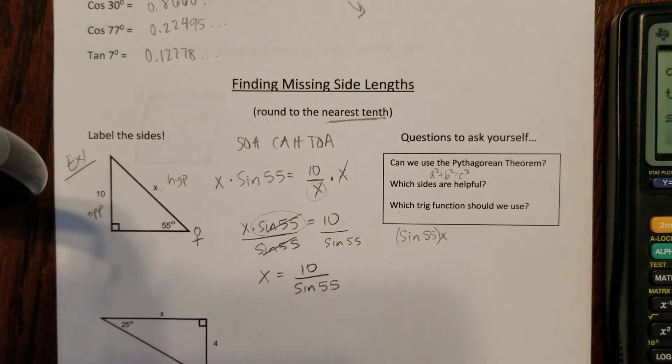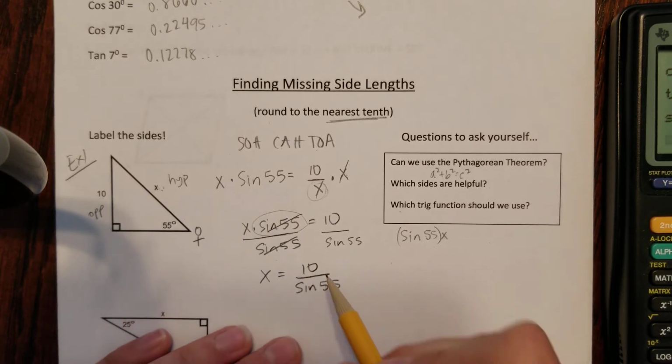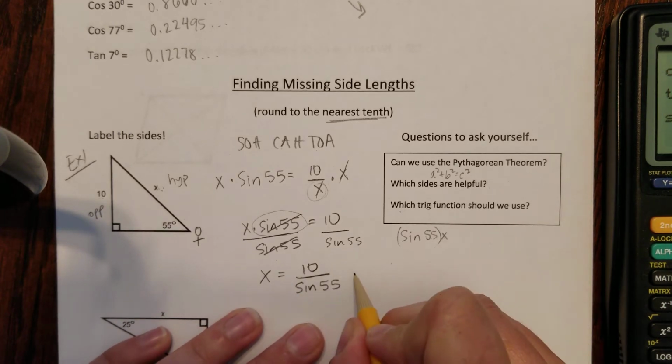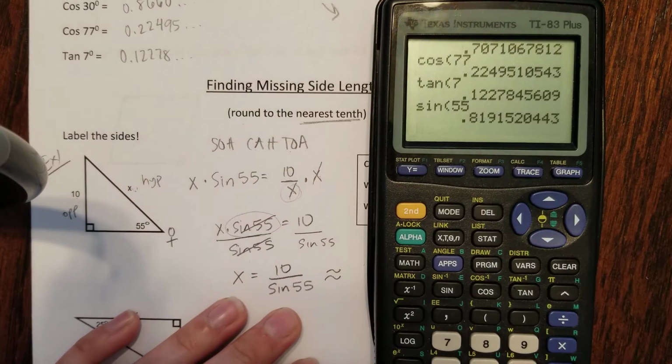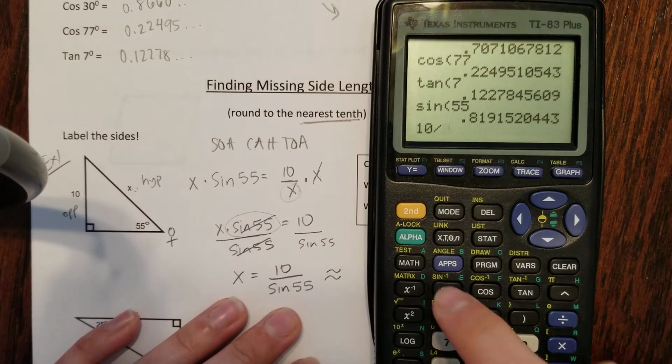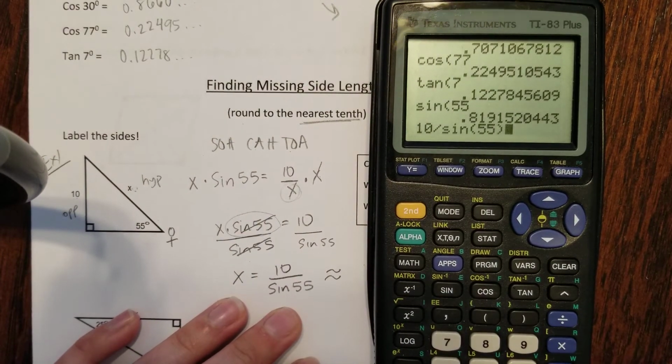If you ever heard your math teacher say exact answer and approximate answer, the exact answer is pretty much what you get right before you type it in your calculator. So this is our exact answer. Now I'm going to approximate it, because I'm going to have to round this. So 10 divided by sine 55.